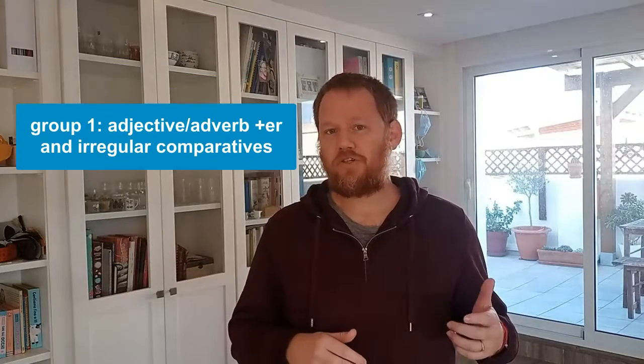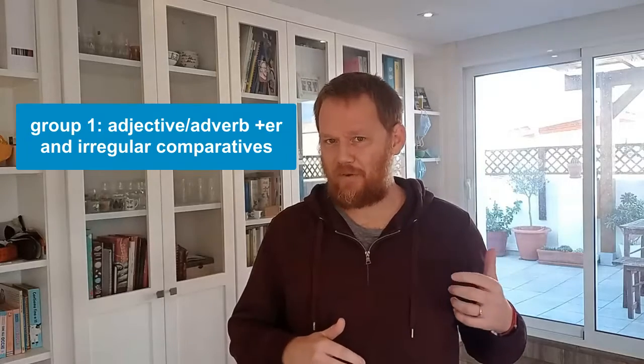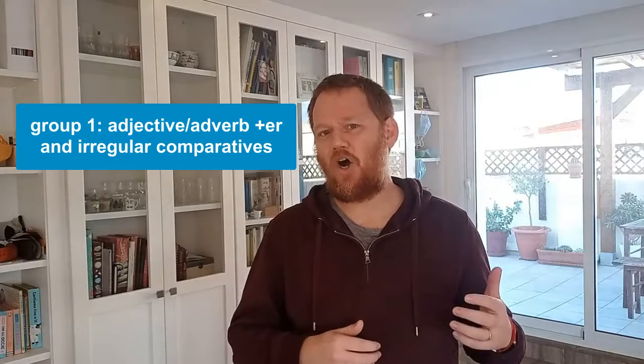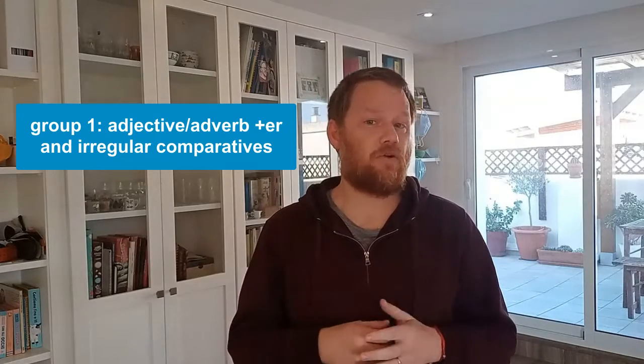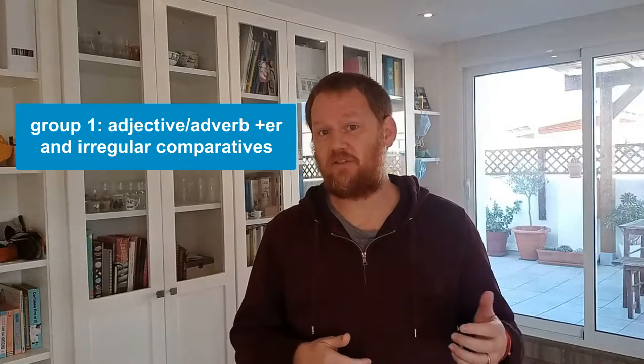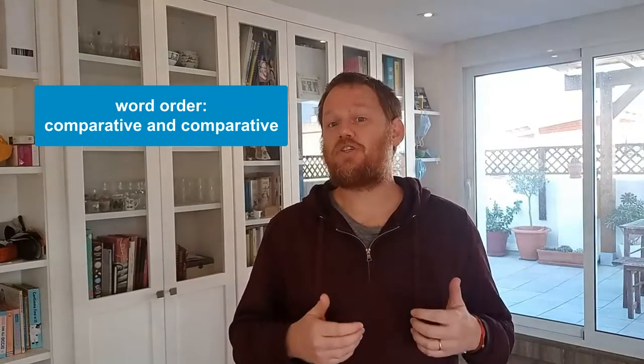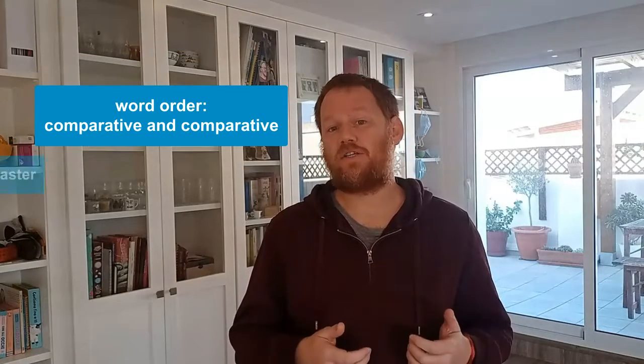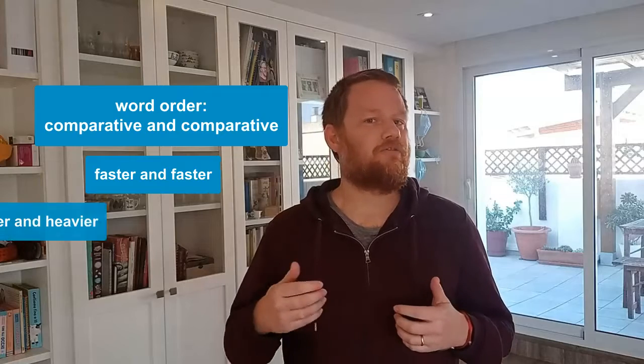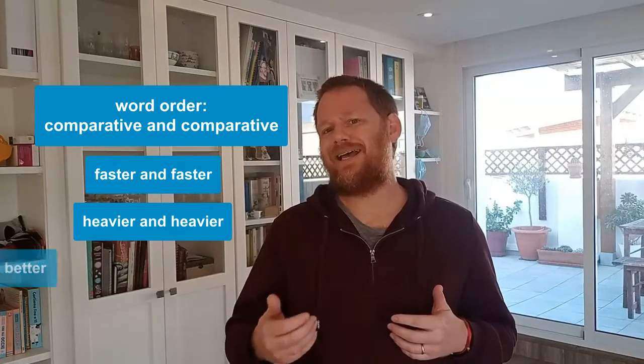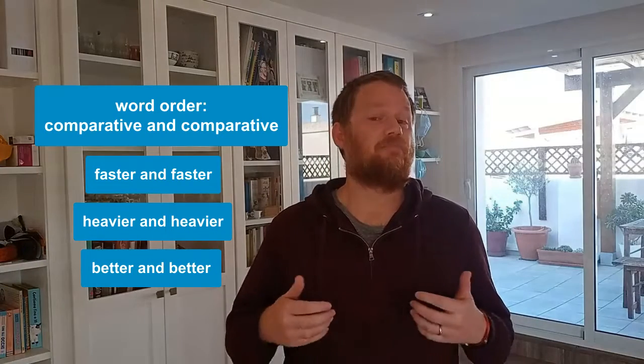Okay, so second question, how do we construct this double comparative? Well, there are two groups. The first group, when the comparative is made by adding ER, or it is an irregular comparative, for example, better or worse, then you just use the comparative twice. Faster and faster, heavier and heavier, better and better.